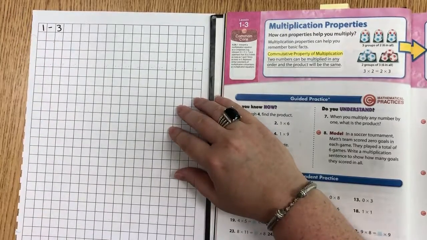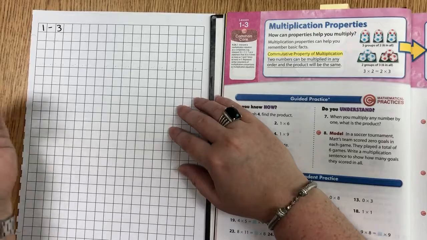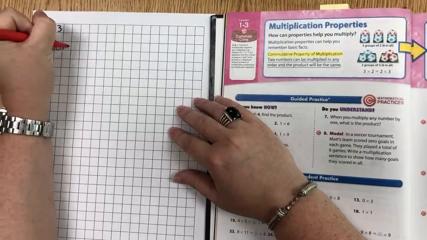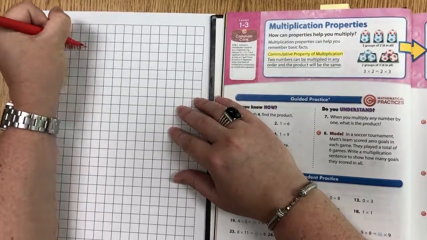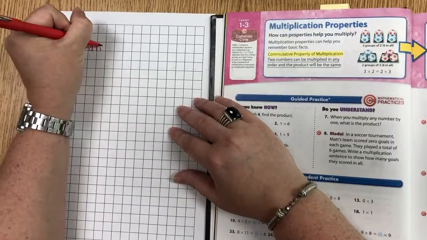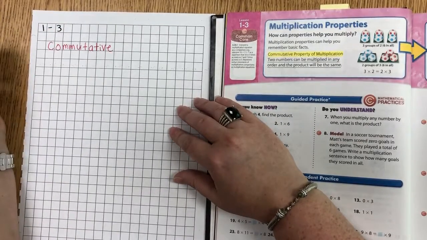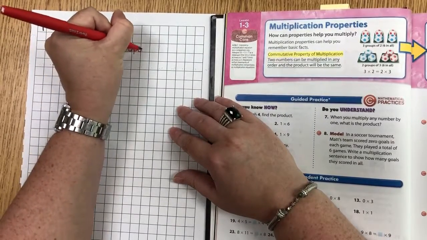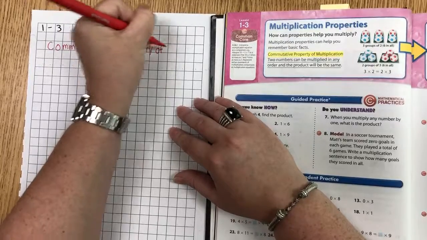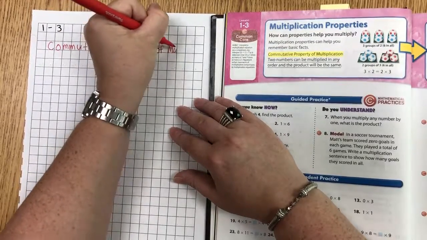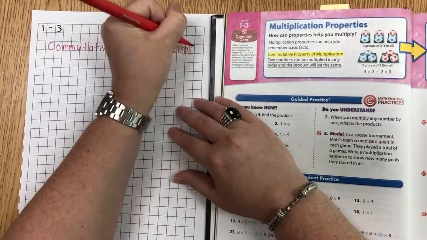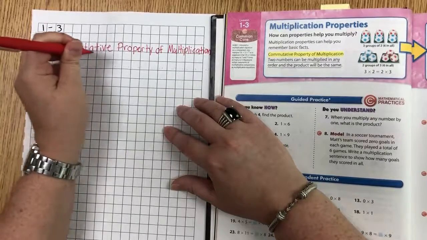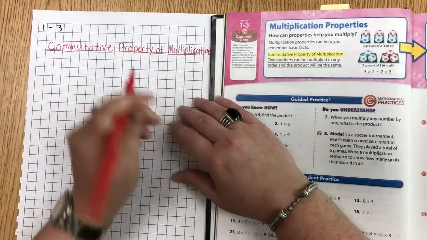commutative. The commutative or commutative, however people choose to pronounce it or enunciate. C-O-M-M-U-T-A-T-I-V-E. That's a crazy long word. Commutative property of multiplication. I'm running out of room. Oof. The commutative property of multiplication.